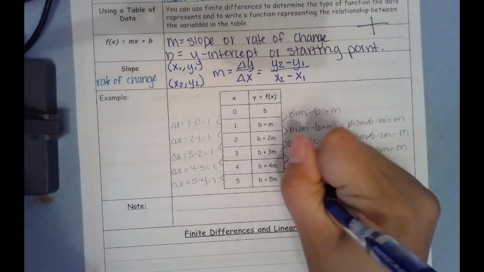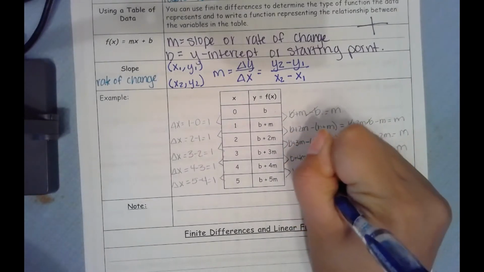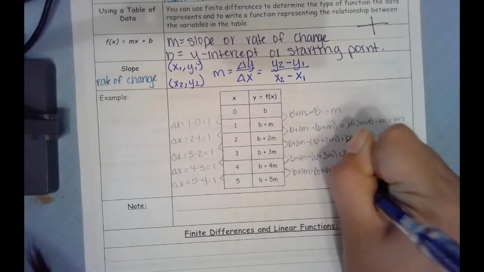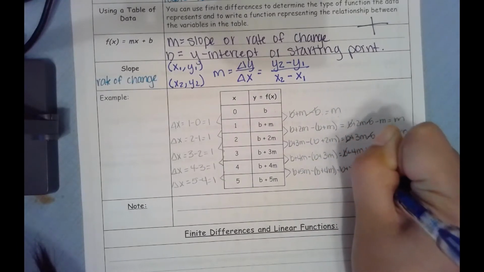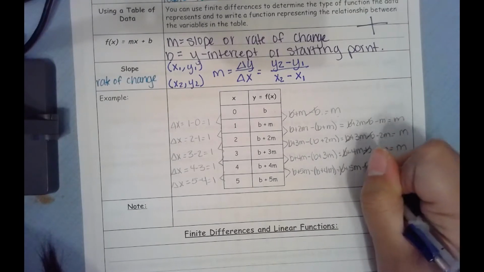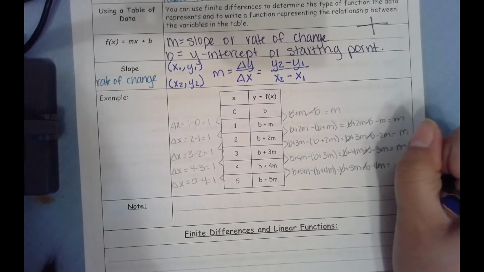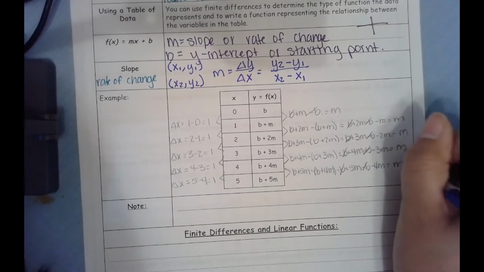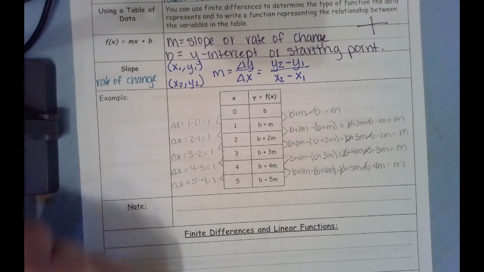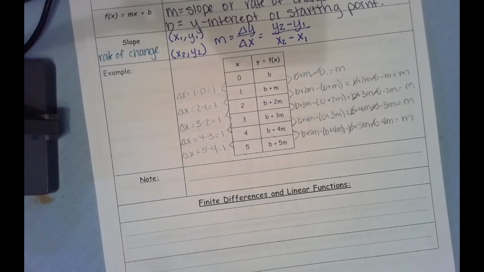And checking the last one, so far our delta y's are all the same. We would take b plus 5m and subtract b plus 4m to get b plus 5m minus b minus 4m. So then b and negative b cancel out. 5m minus 4m is just 1m. And all of our delta y's have also stayed the same throughout the whole thing.